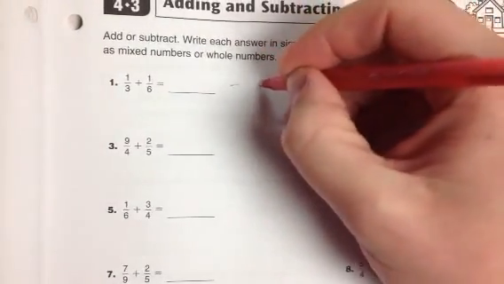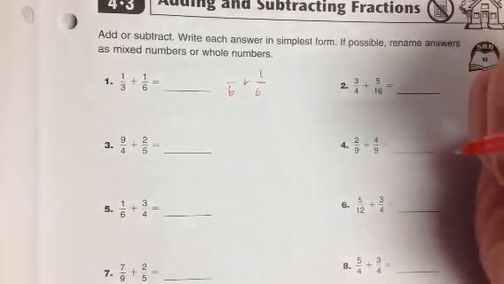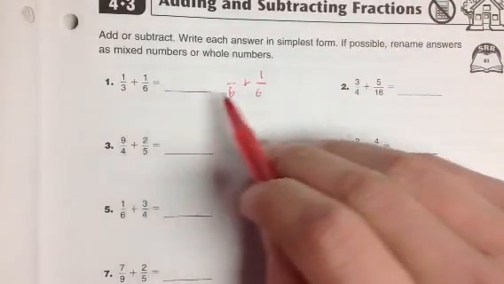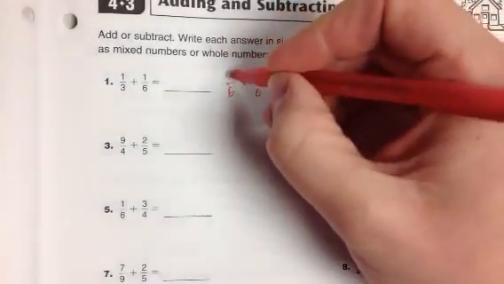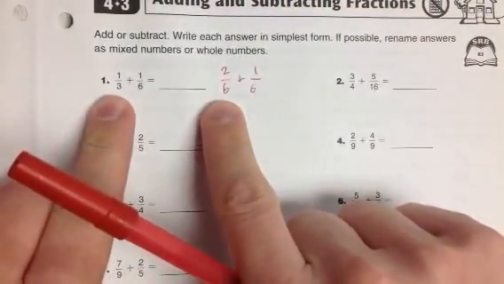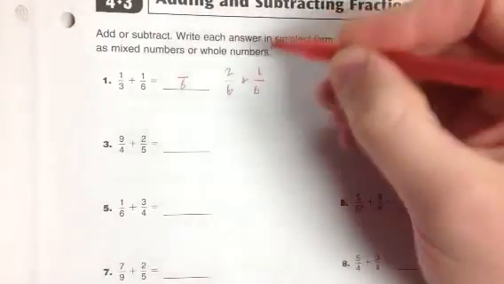They'd have to have the same number on the bottom. It makes most sense to just make them both 6s. We can leave this one as a 6. To go from 3 to 6, I have to multiply by 2, so I also have to multiply the top number by 2 to keep those fractions even. Then I can just say 6 and 6 stays as 6.